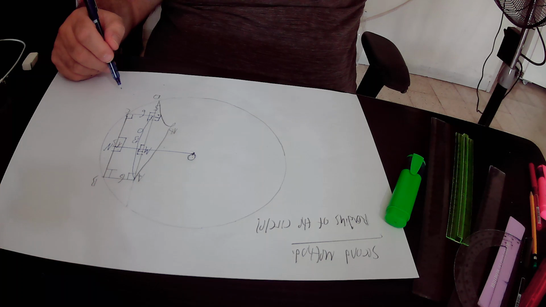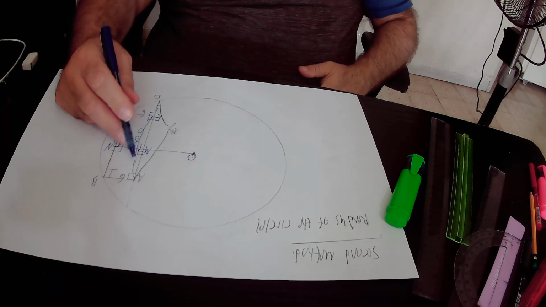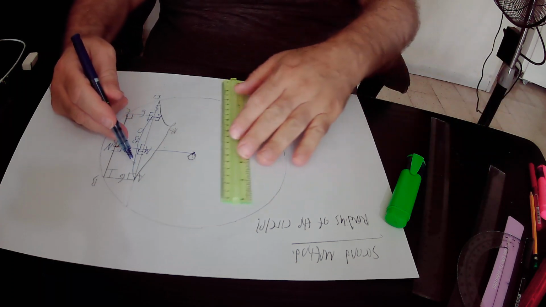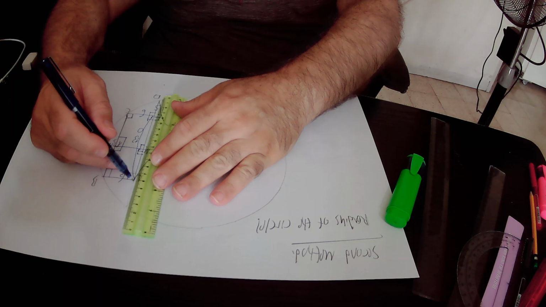In the next step, we will extend line segment AD by a straight line towards the upper side of the circle until it touches the circle.